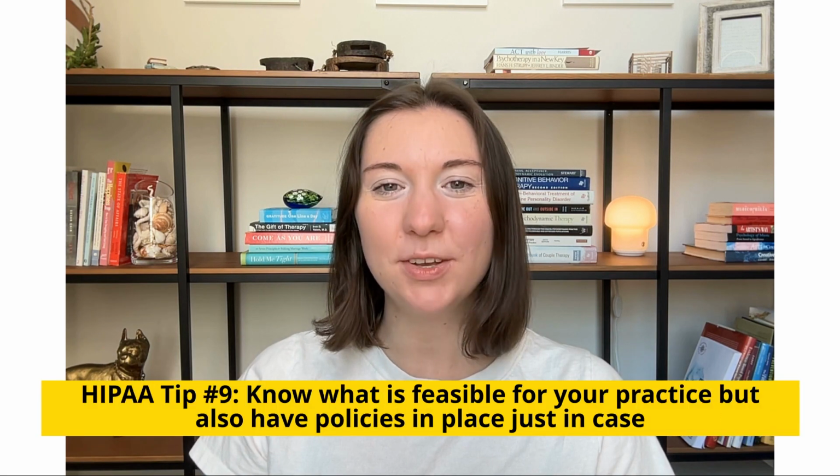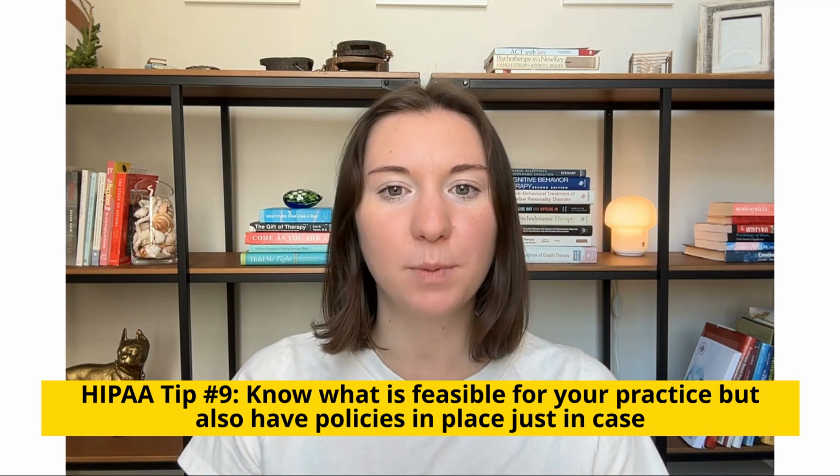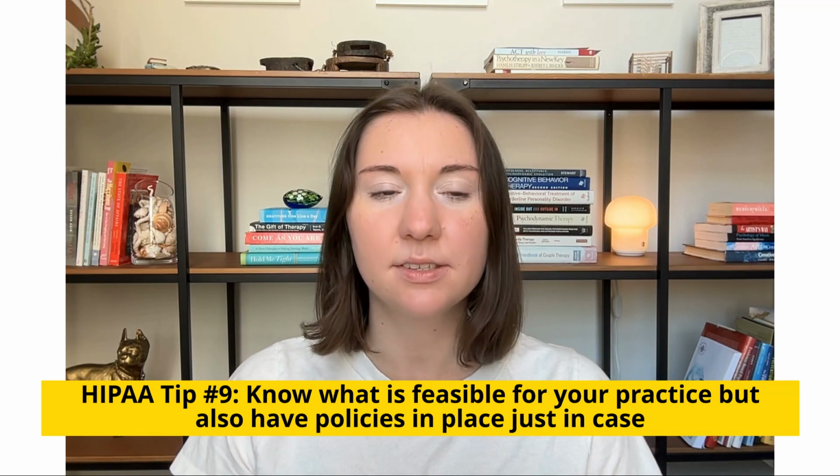Tip number 9, know what is feasible for your practice as it relates to HIPAA compliance, but also have policies in place just in case. So all of the above things that I have mentioned that help maintain HIPAA compliance are required by law for any sort of healthcare practices. It is recommended to have all of these things in place as a small to medium-sized private practice. However, remember that the scope of them depends on the feasibility for your practice.